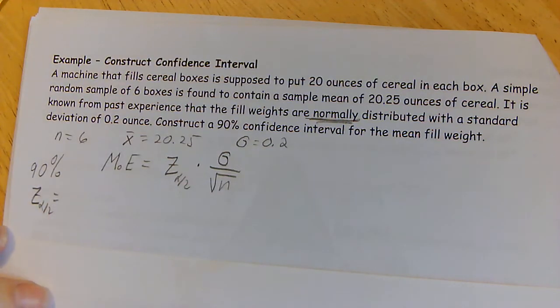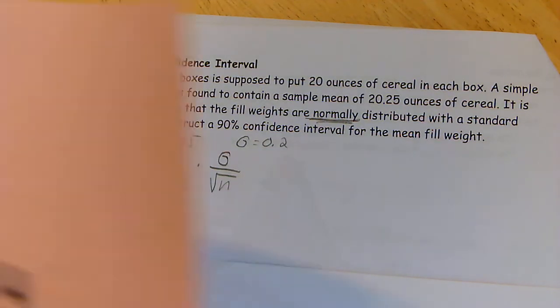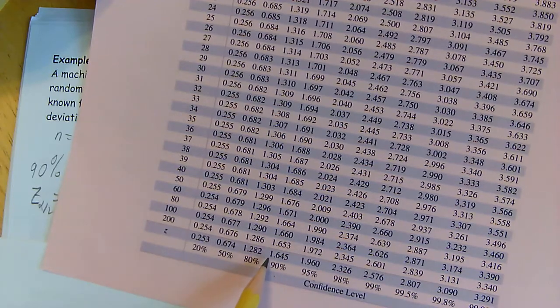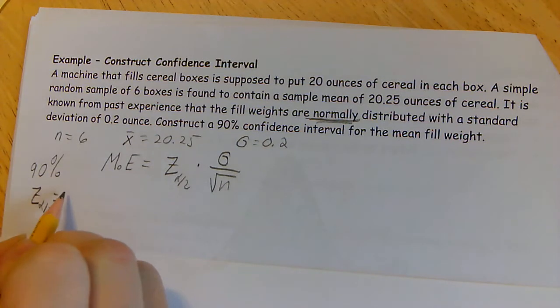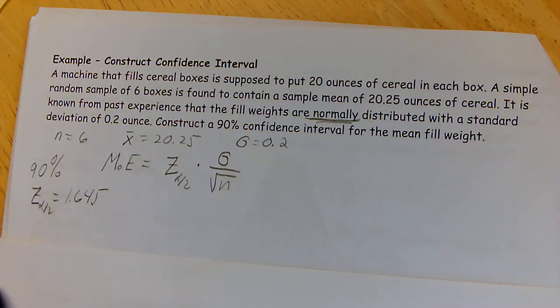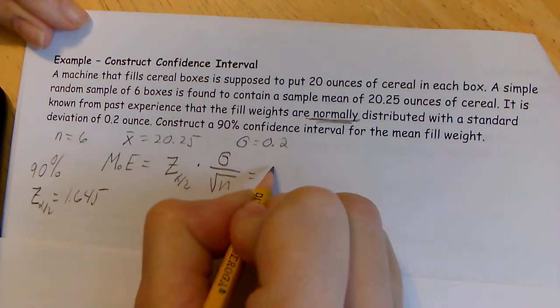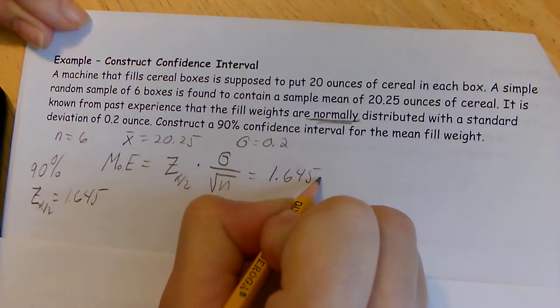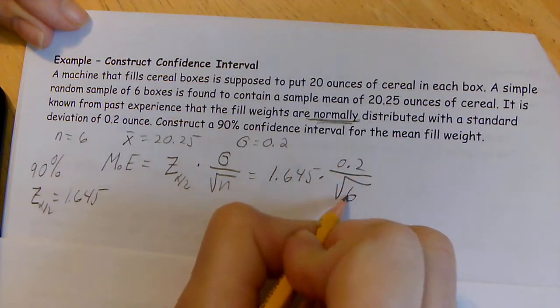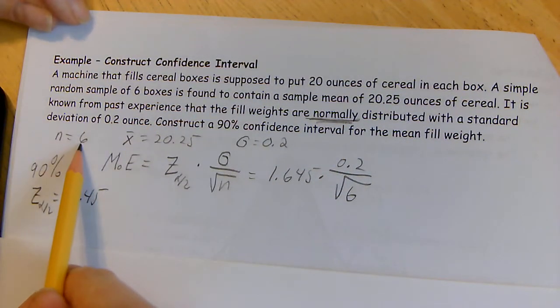I check my A3, my pink table. I go to the bottom. Is 90% confidence there? Yes. So my critical Z value is 1.645. So my critical Z value times the standard deviation divided by the square root of my sample size, which was 6 boxes.